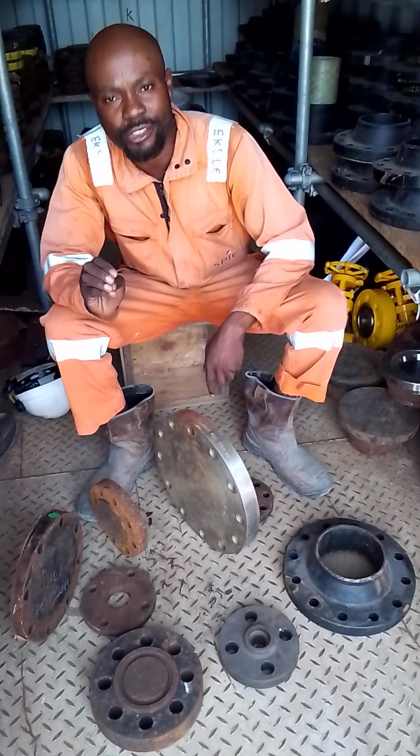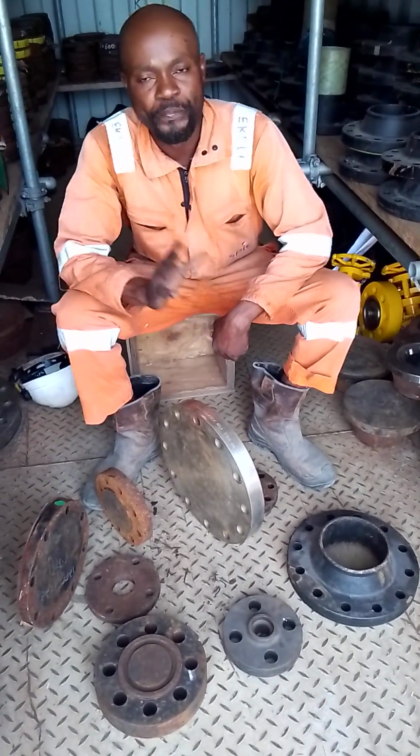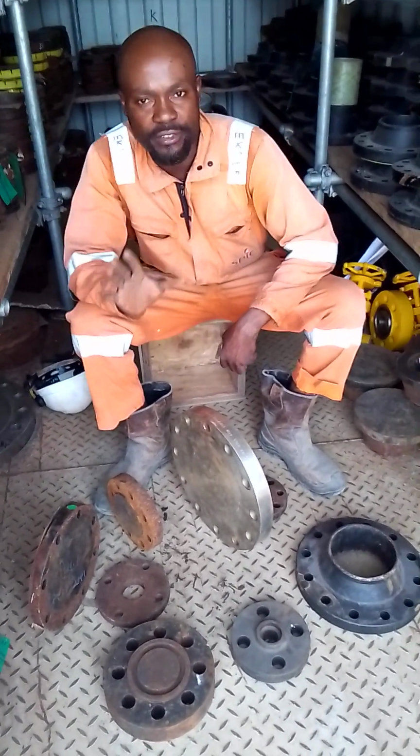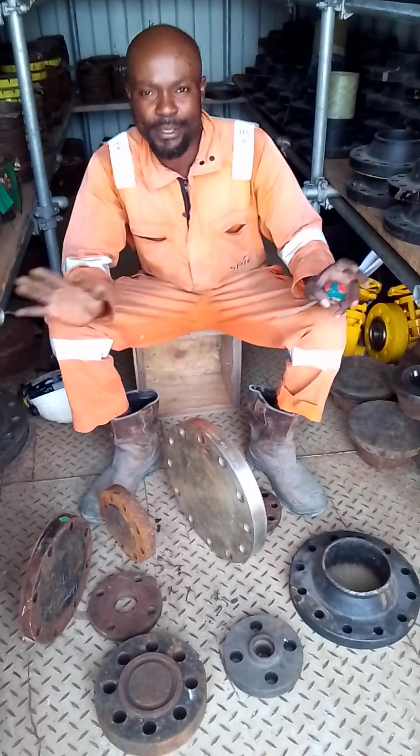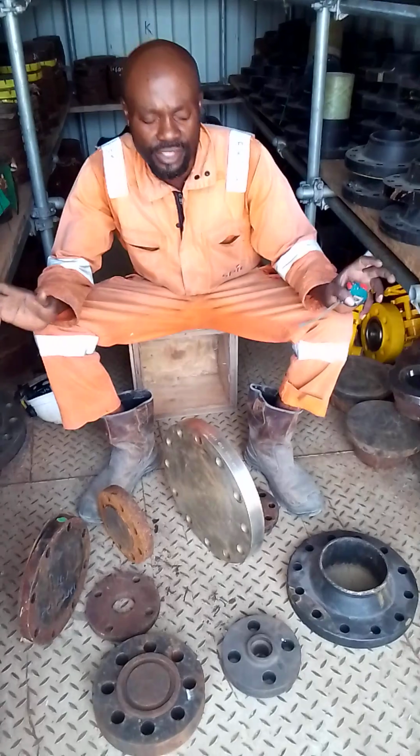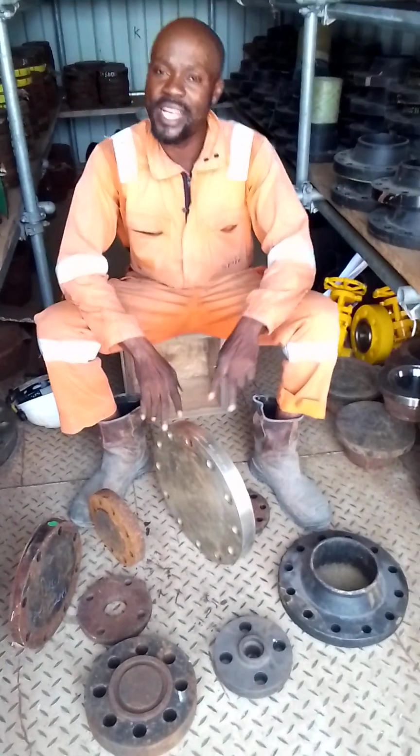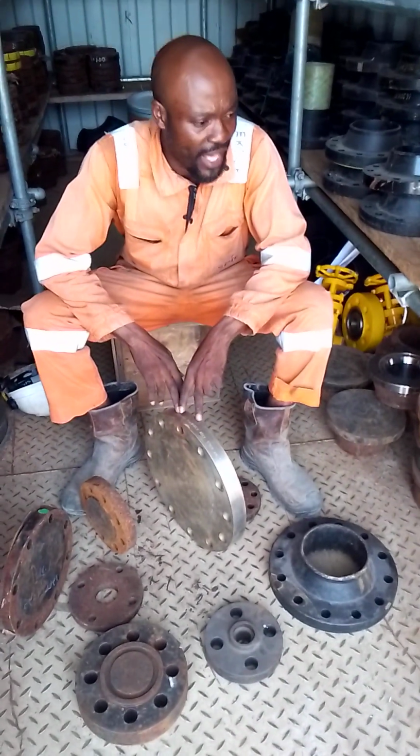So it depends on the types of operation. It depends on what you need for a particular operation you want to go into. So these are explanations of flanges you need to know. So let's look at another point about flange.